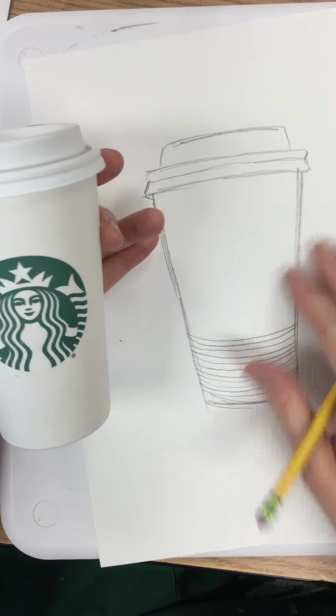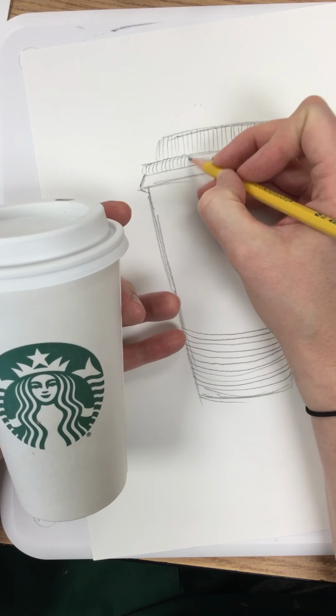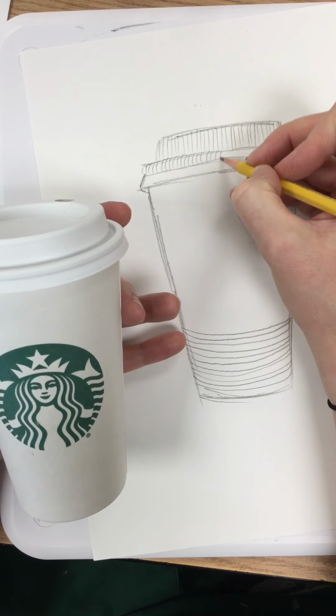But for the top of the cup, you can pick which way you want the lines to go. You just need to communicate the changes in the planes of the surface. So plane being, this is a different angle and shape than this part of the cup. Same with this part. So this part is round, so I'm going to draw these round lines.